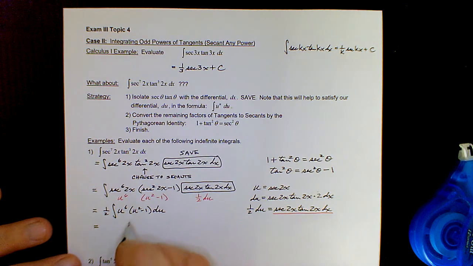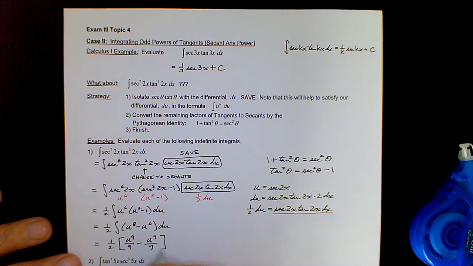So at that point, before we can integrate, remember you have to have a sum or difference of terms of the form u to the n. So I'll recopy the 1/2 integral, distribute the u to the 6th, u to the 8th minus u to the 6th with respect to u. Now finally we can integrate. 1/2 integral u to the 8th integrates to u to the 9th over 9 minus u to the 6th integrates to u to the 7th over 7.